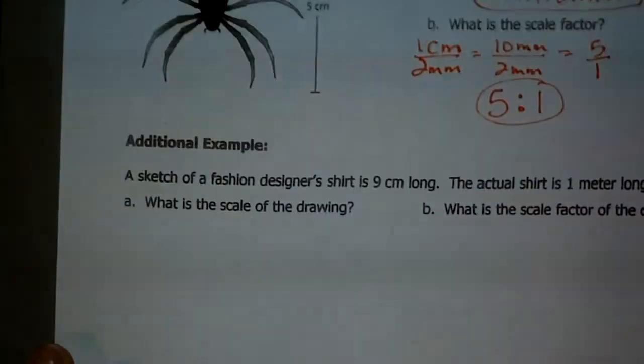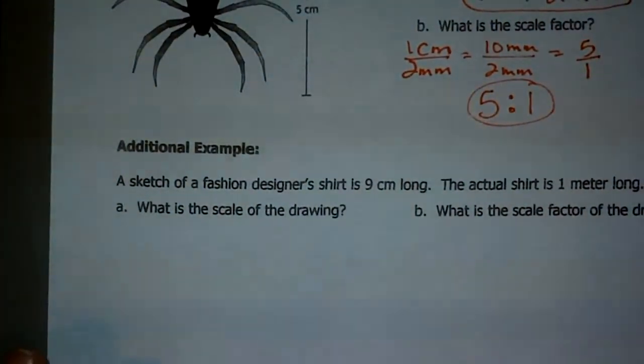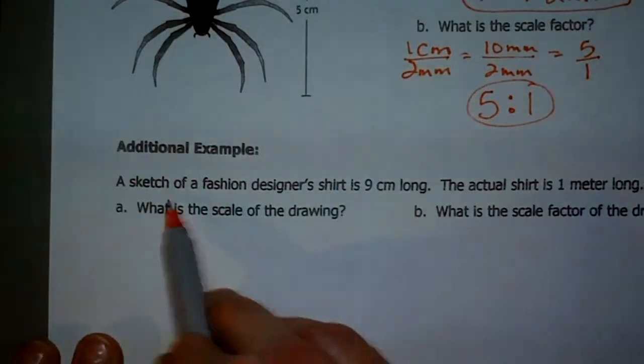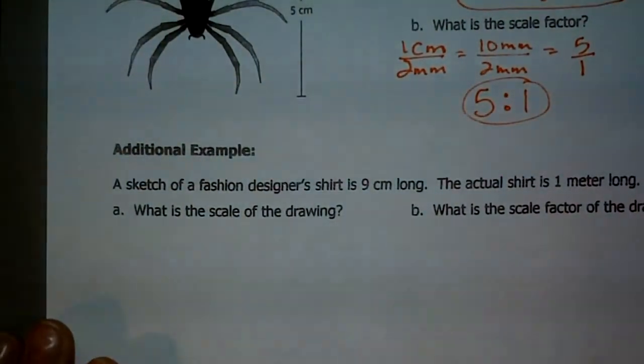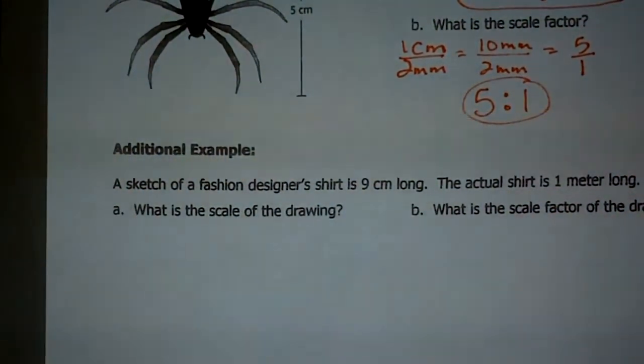Let's try one more just to make sure we got this difference down. It won't take long, I promise. A sketch of a fashion designer's shirt is 9 centimeters long, because they do sketches of designs. They don't make life-size designs. The actual shirt is 1 meter long. So first I ask you, what's the scale of the drawing?